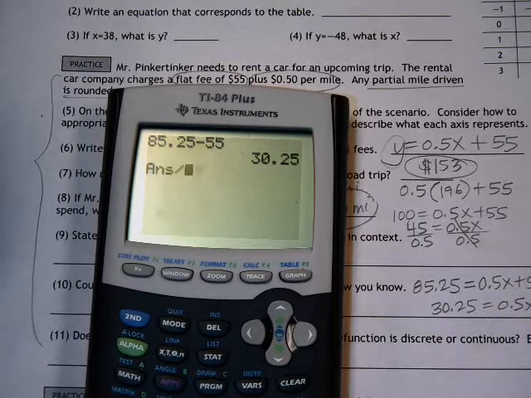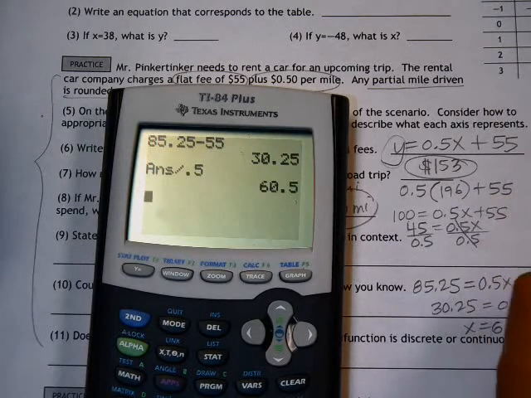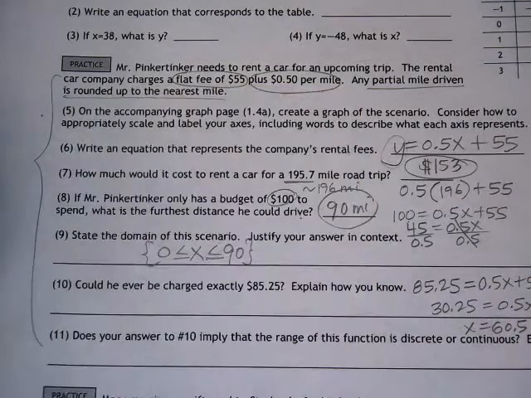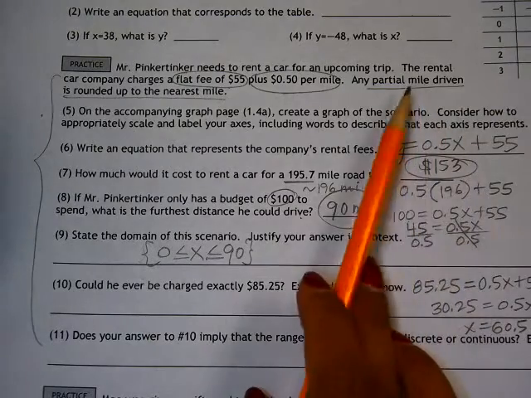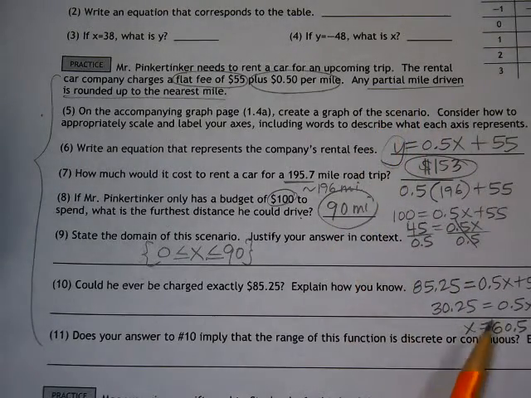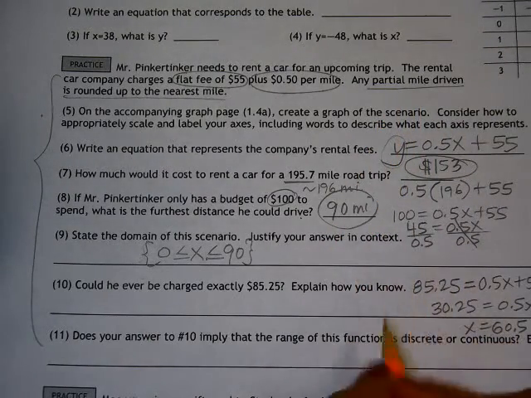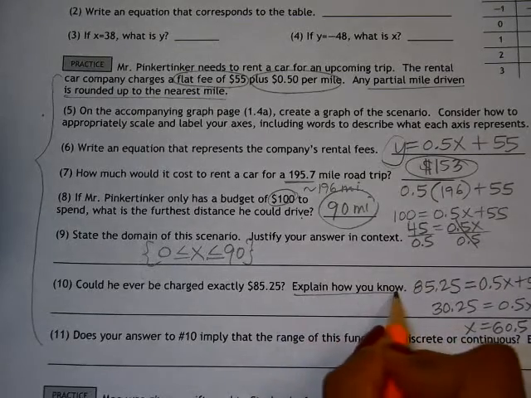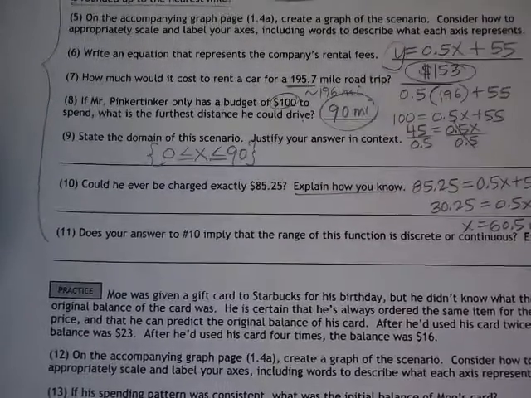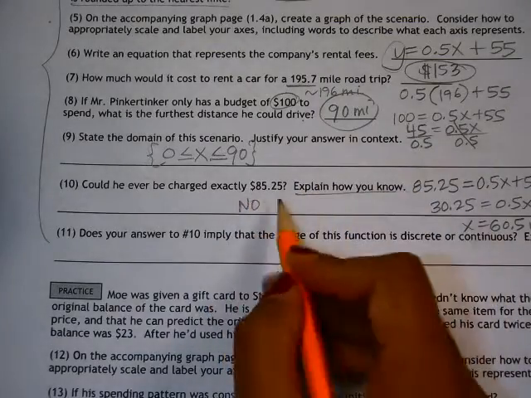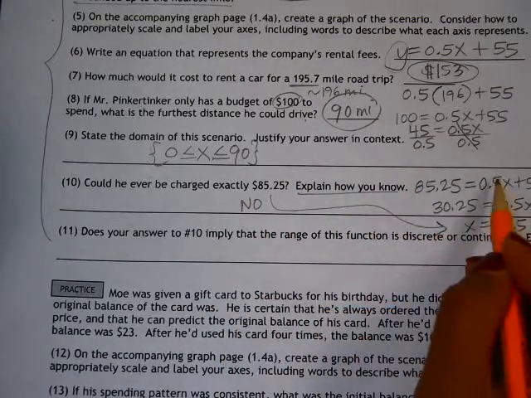And then I'm dividing by 0.5 on both sides, which is 60.5 miles. So since the partial miles get rounded up, they're never going to charge him for 60.5 miles. So this is going to be no, based on the work that I showed here.